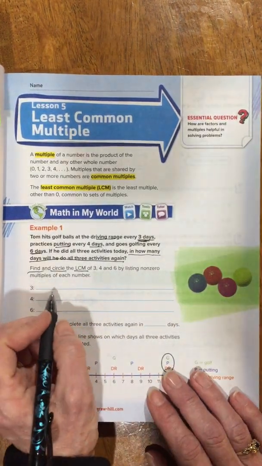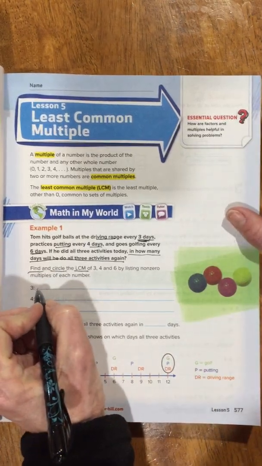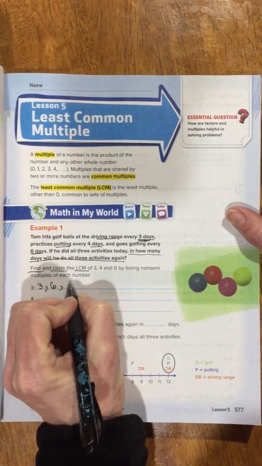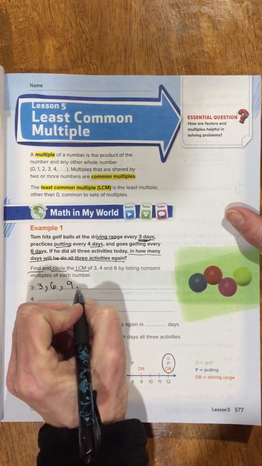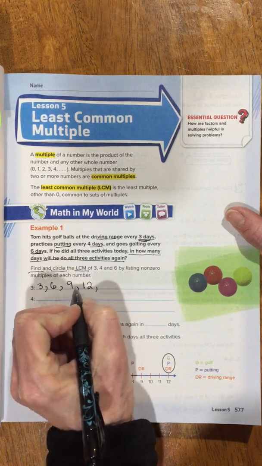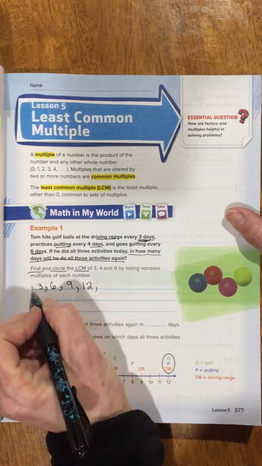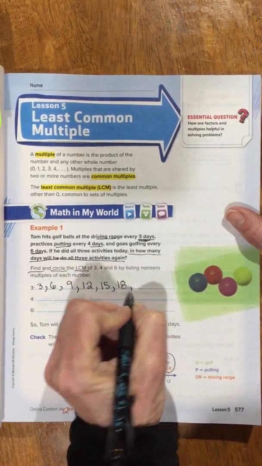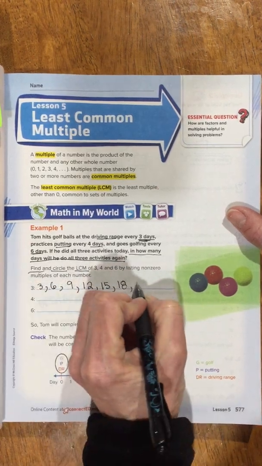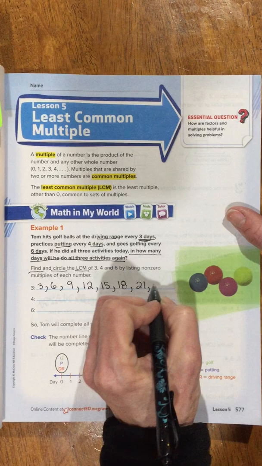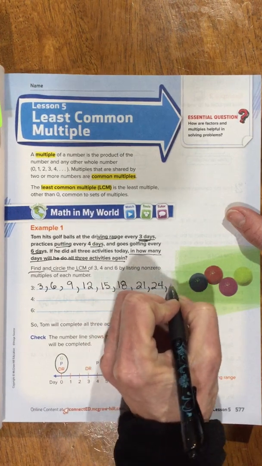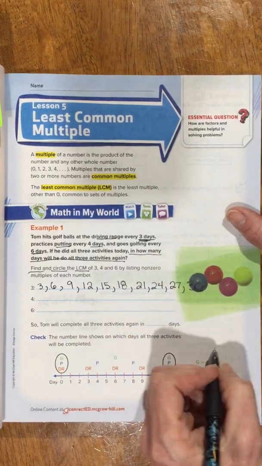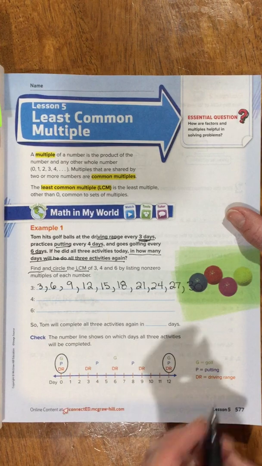When you're memorizing your facts for multiplication, you'd say 1 times 3 is 3, 2 times 3 is 6, 3 times 3 is 9, 4 times 3 is 12, 3 times 5 is 15, 3 times 6 is 18, 3 times 7 is 21, 3 times 8 is 24, 3 times 9 is 27, and then I usually like to end on 3 times 10 is 30. Hopefully we won't have to go farther than that.